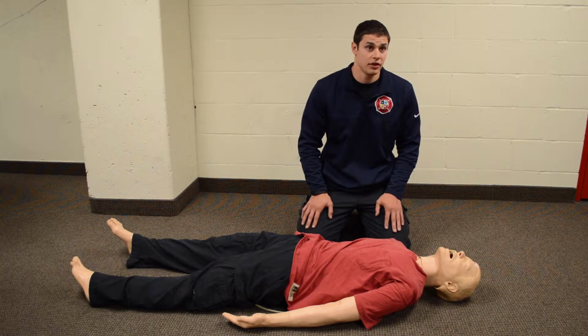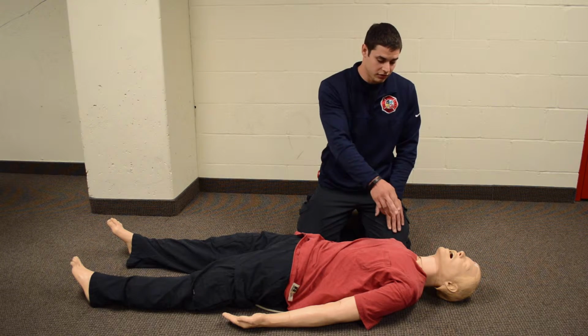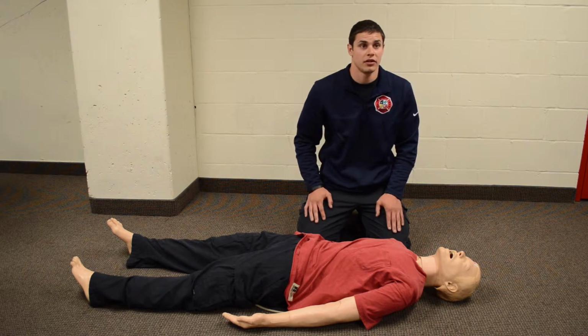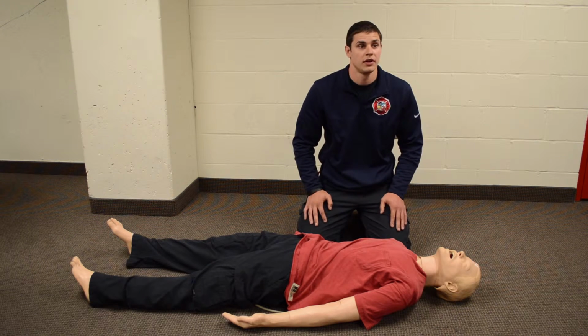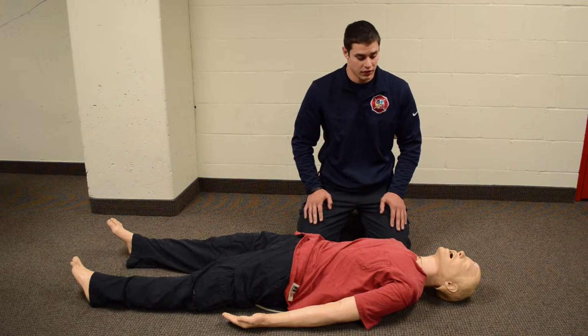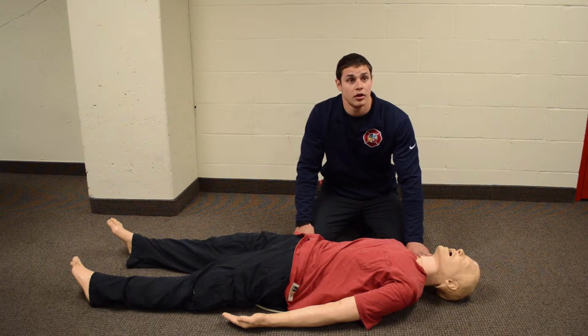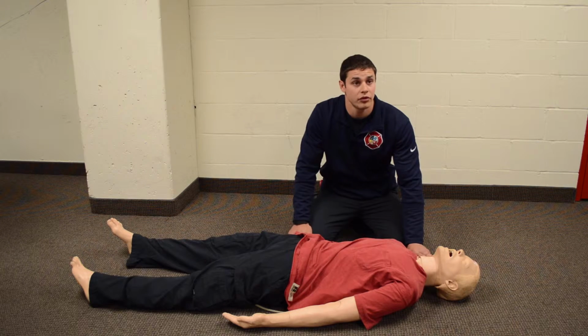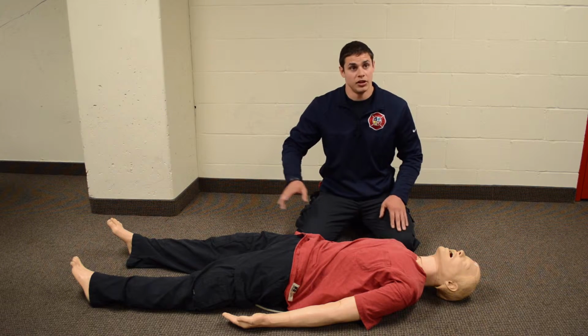What's his respirations at? 28. Okay. I'm going to have my partner auscultate, listen to lung sounds, they clear? They are clear. Okay, so at this time, I'll put a non-rebreather on him and high flow O2. I am going to check his skin color and temperature. Pale, cool, and moist. And what about his pulse? Weak and rapid.